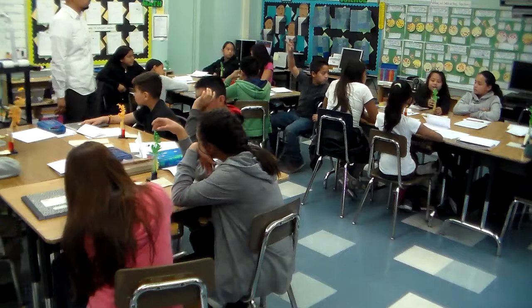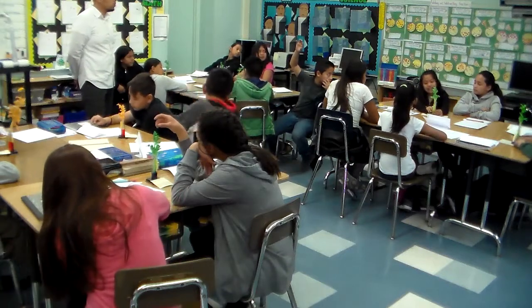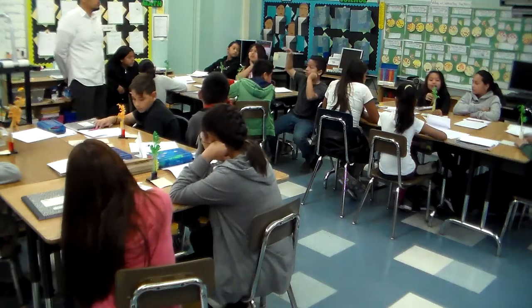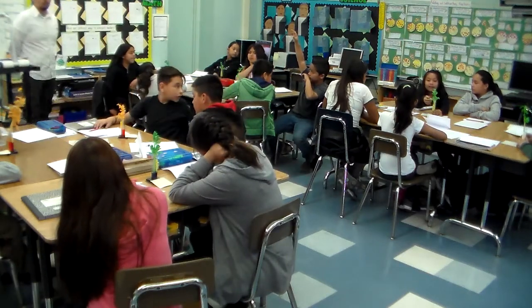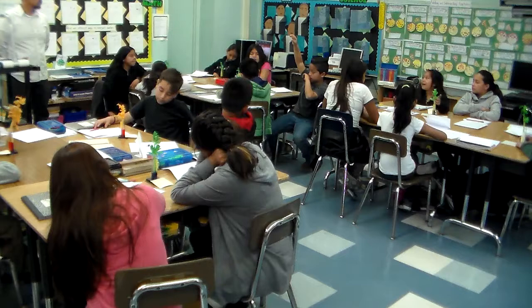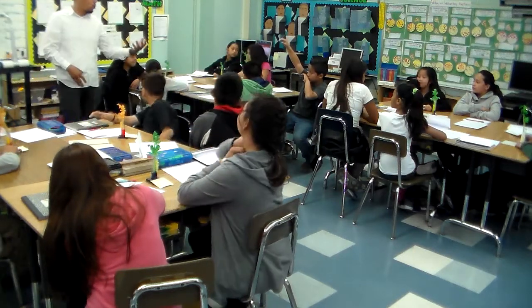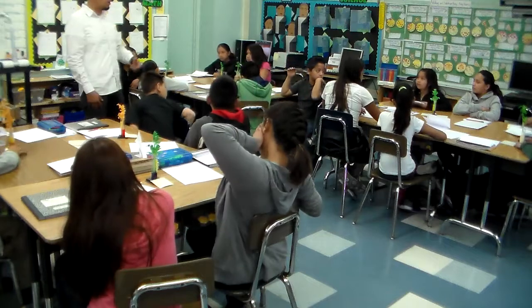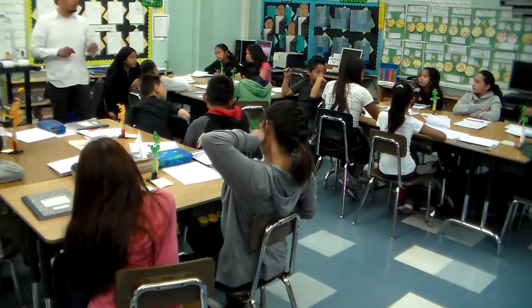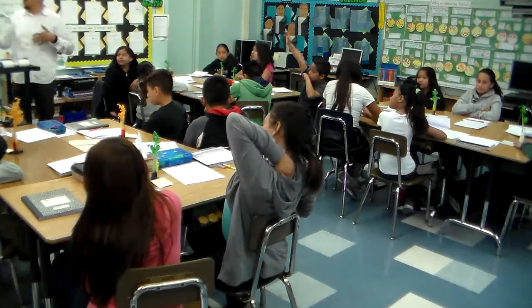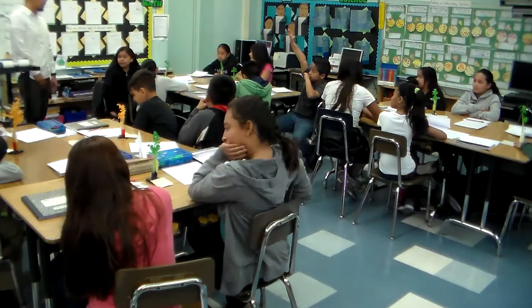Yamile? Ours, when we put it up, had the water all the way to 30 and now it's all the way to 15, and the points of the plant turned blue and it got taller. So you notice that your plant is a little taller, you don't have as much water as you did yesterday, and your leaves have changed color. Excellent observation. Who would like to add more to the observations of today?